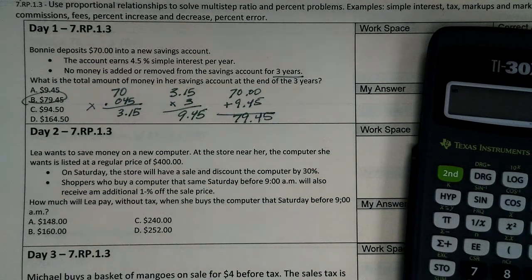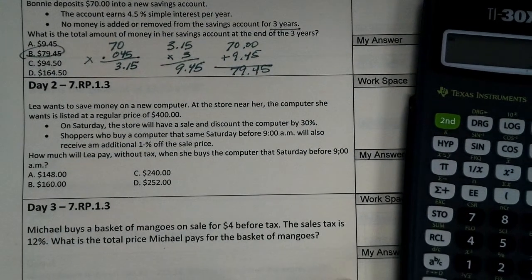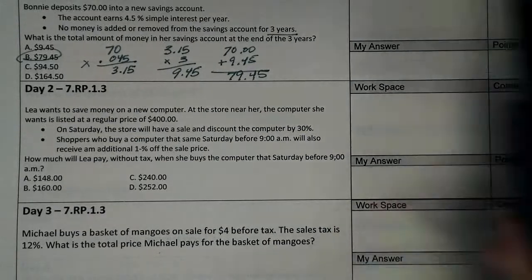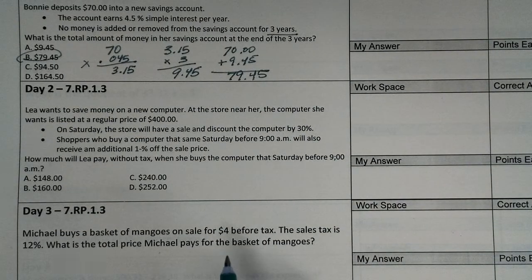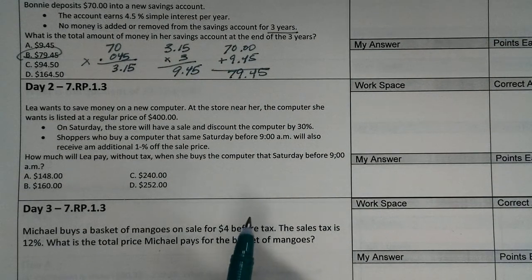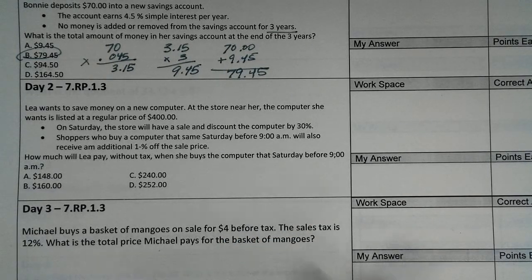All right, and then number 2 says Lee wants to save money on a new computer. At the store near her, the computer she wants is listed for $400. On Saturday, the store will have a sale and discount the computer by 30%.